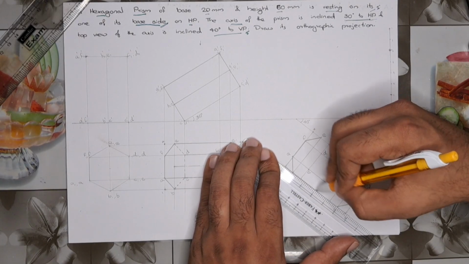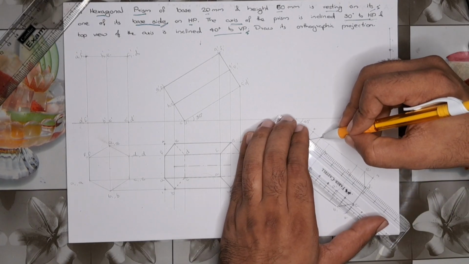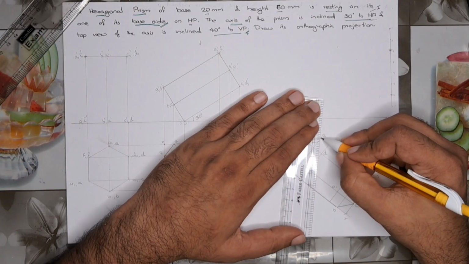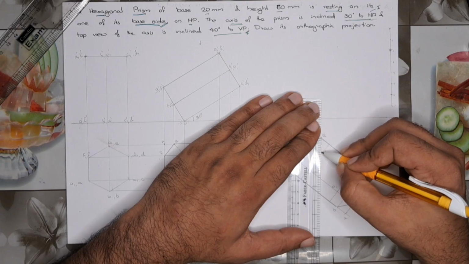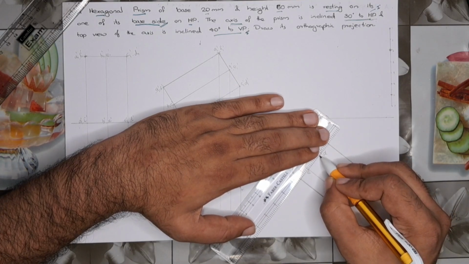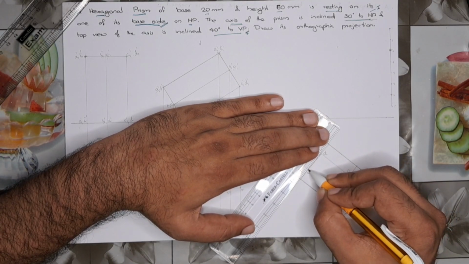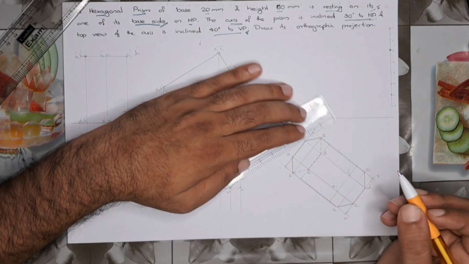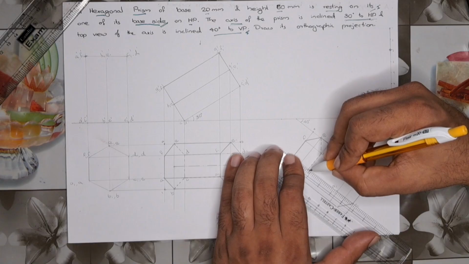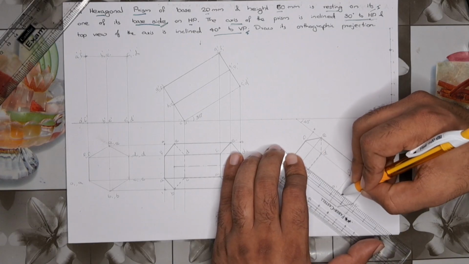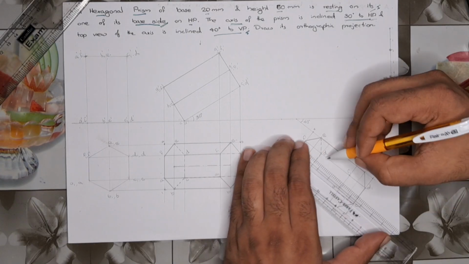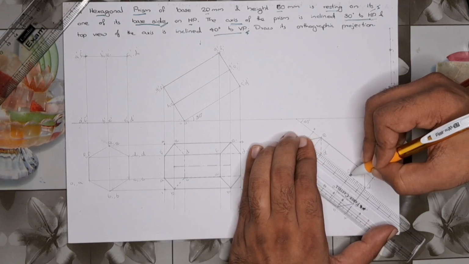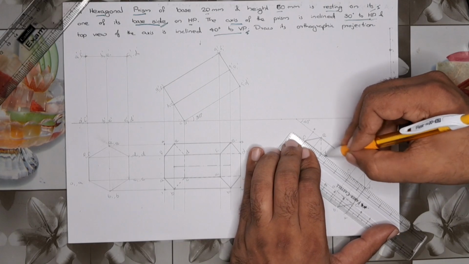I'm just copying the fourth figure to this fifth position and plot the dotted lines. You can use the dashed lines and use the thick lines here also.